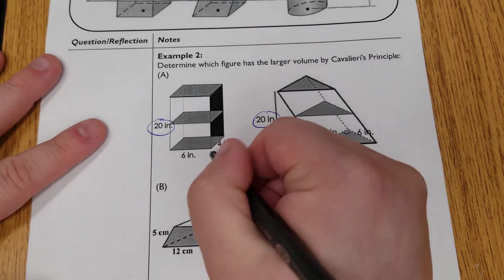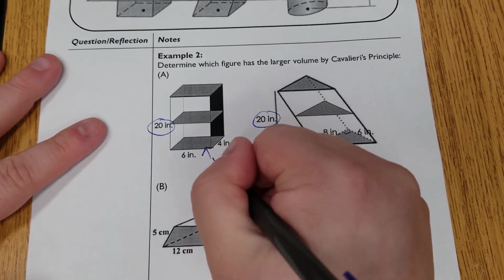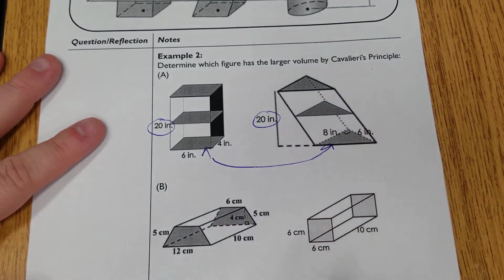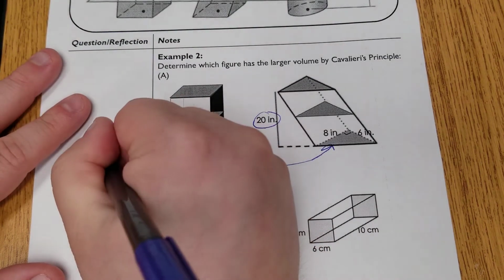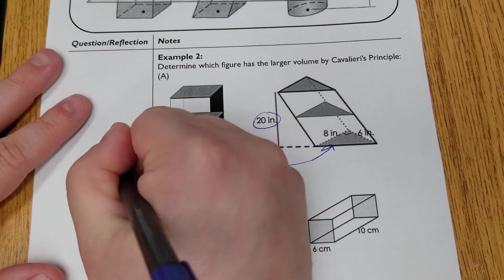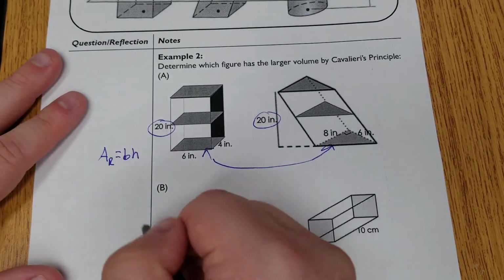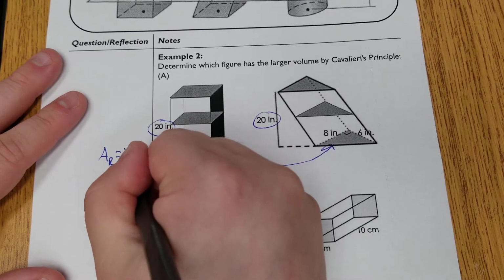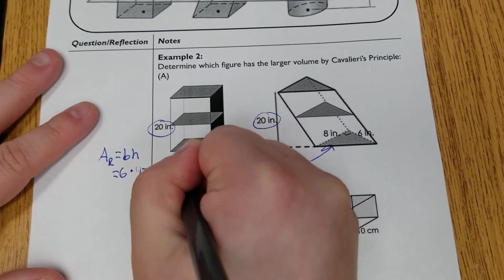Now the question stands, does the area of this rectangle match up to the area of that triangle? And for that, we'll just calculate each one. The area for the rectangle over here would be its base times its height, which in this picture would be 6 inches by 4 inches to end up being 24 square inches.